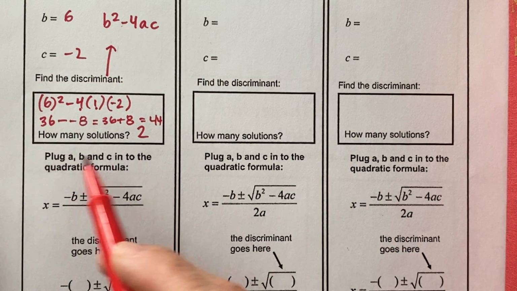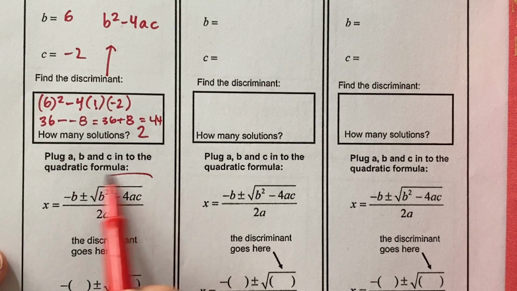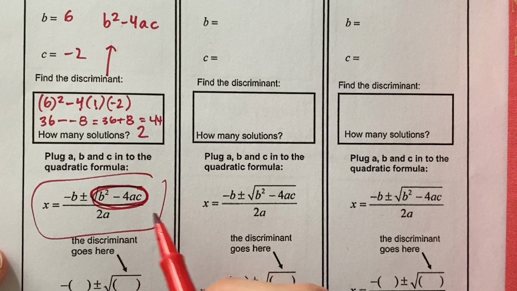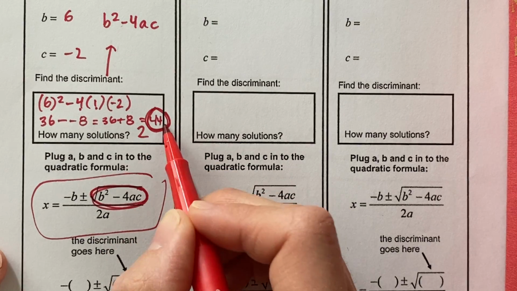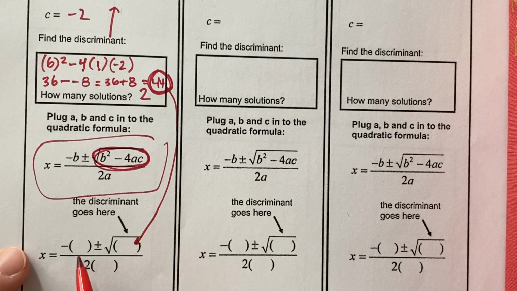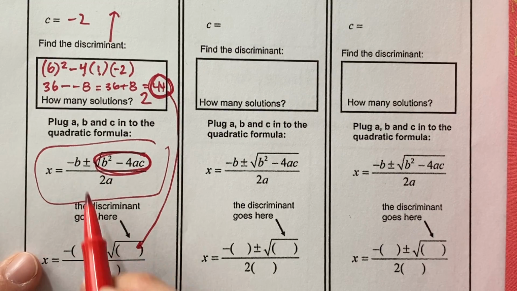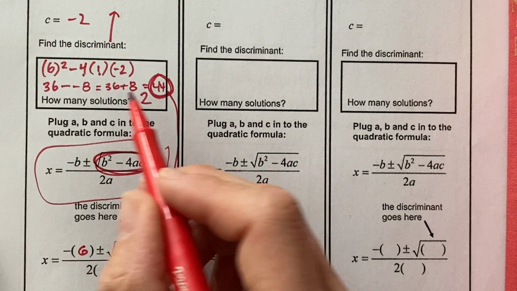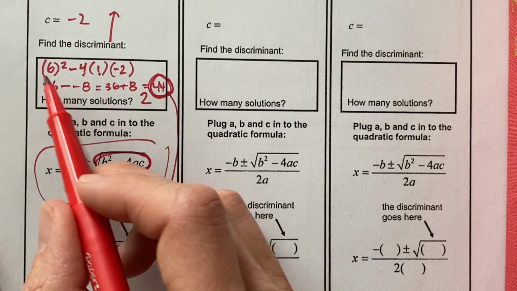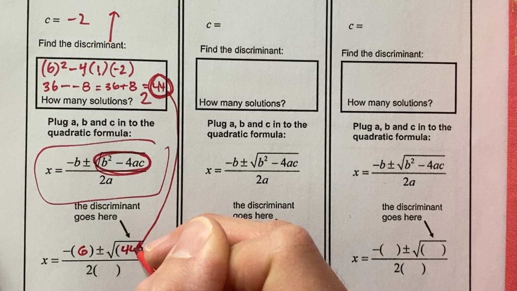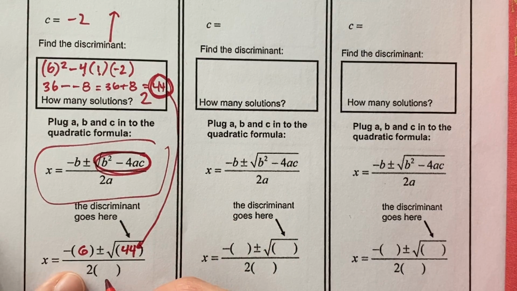So I plug a, b, and c into the quadratic formula, except I've already found the discriminant. It's 44, so I can just put that in right now. So I have x equals the opposite of b, 6, plus or minus the square root of b squared minus 4ac. We already did that and found it's 44, so I'm going to put that right here, over 2 times a, which is 1.